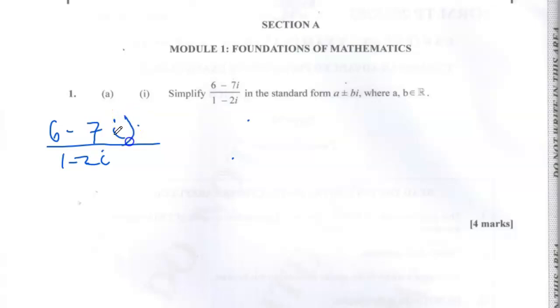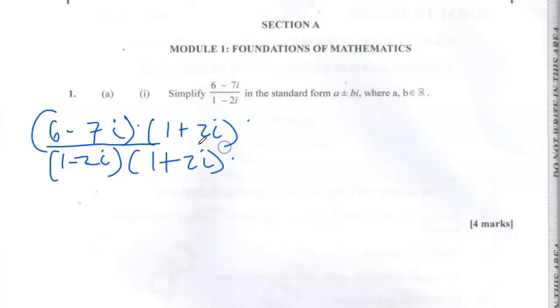So we begin by multiplying the numerator and denominator by the conjugate of the denominator. Just change the sign in the middle there. So the conjugate of 1 minus 2i is 1 plus 2i. So we multiply both numerator and denominator by 1 plus 2i to keep it equivalent. Okay, so let's expand in the numerator.